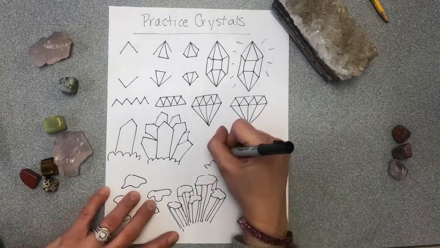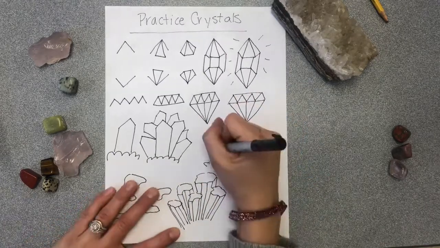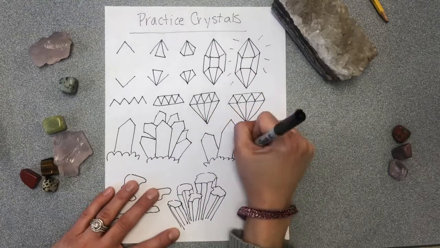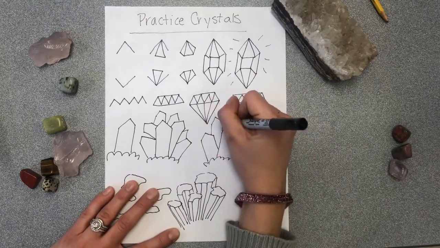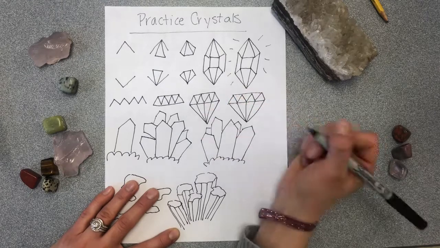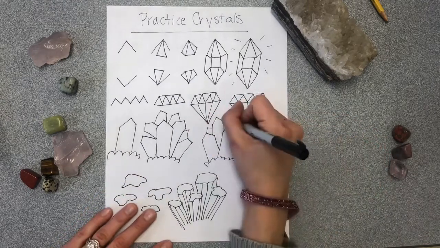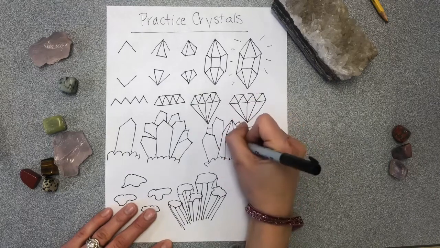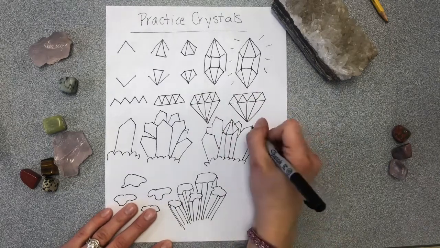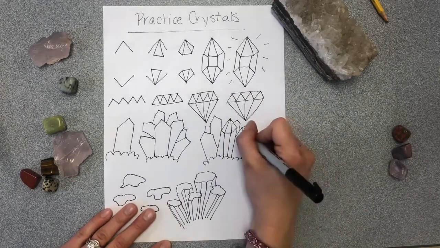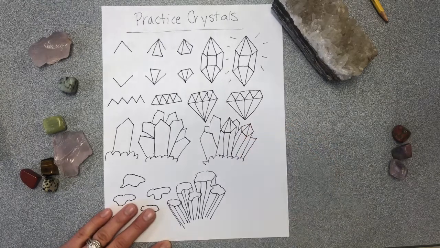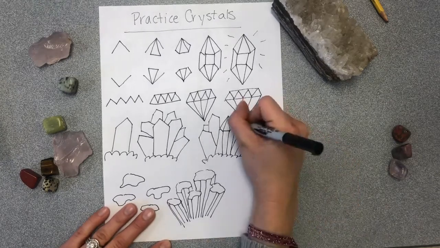For our cluster of crystals, you're just going to make a bunch of towers. So to make a tower, you go up, and then on an angle, go up, and then come down on your angle, and then come down towards the bottom of your cluster. And then you can make some behind the front cluster. So I always like to work with my diamond or crystals that are closer first.